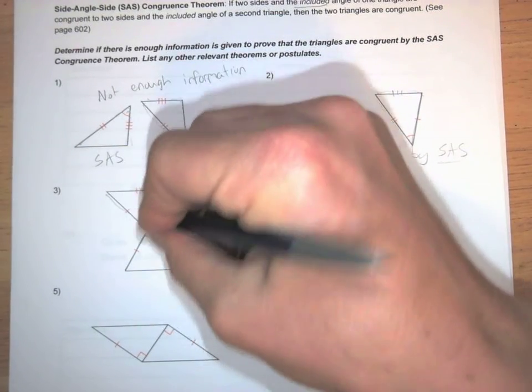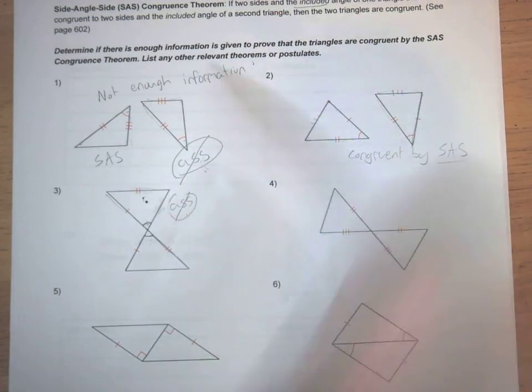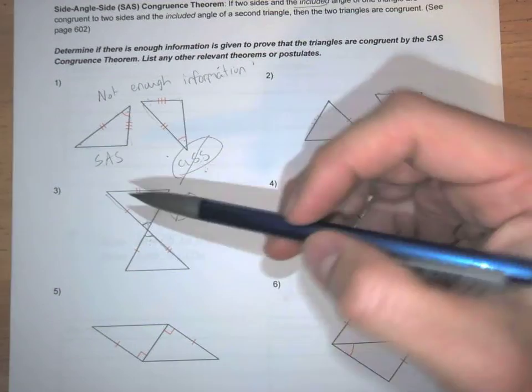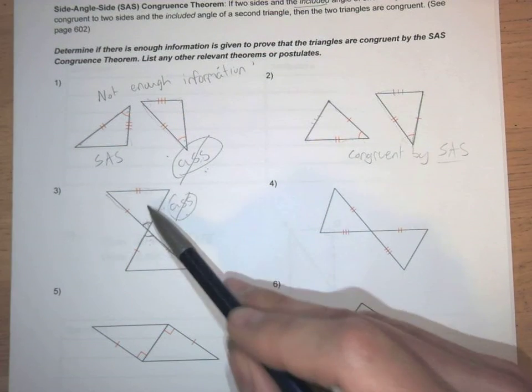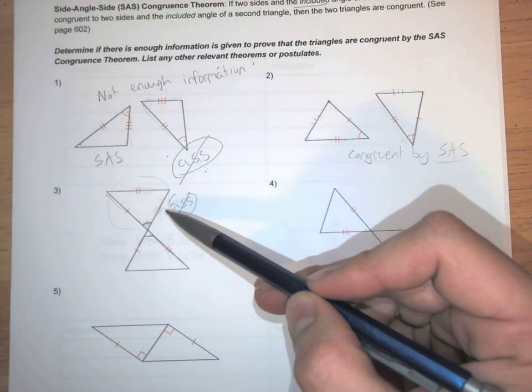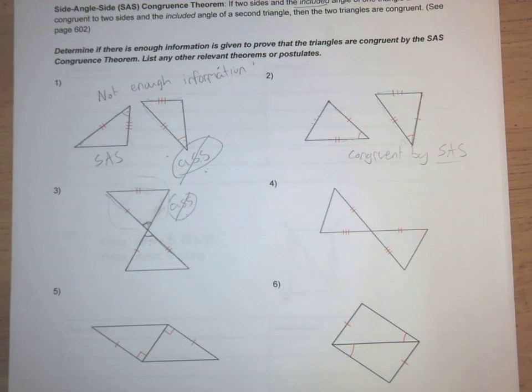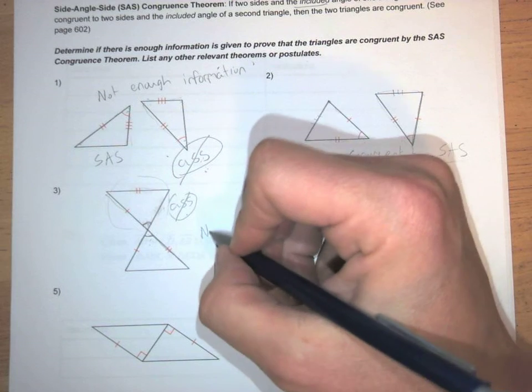We can still use the vertical angles theorem, that's fine. That's no biggie. We can still say these two angles are congruent. The problem is we can't use SAS to say the triangles are congruent, because this is not SAS. This is ASS, okay? So don't use that. You can use your head, but you can't use your ASS. All right, so this is not enough information.